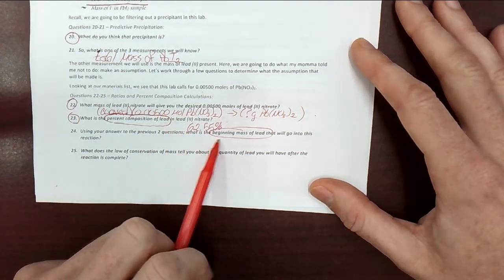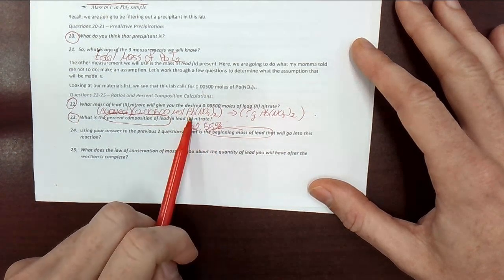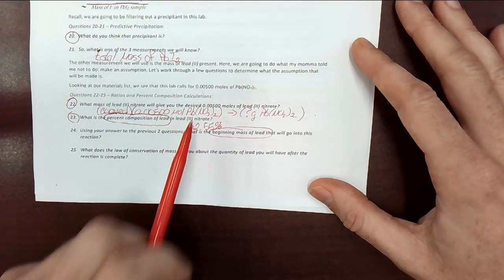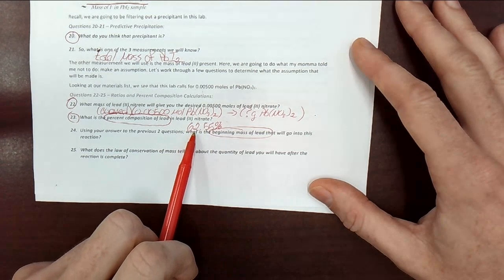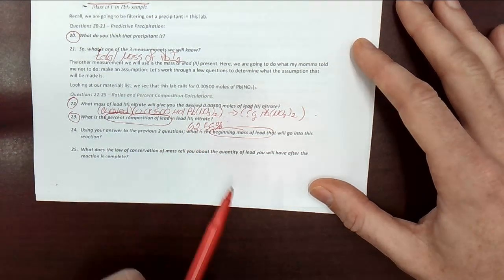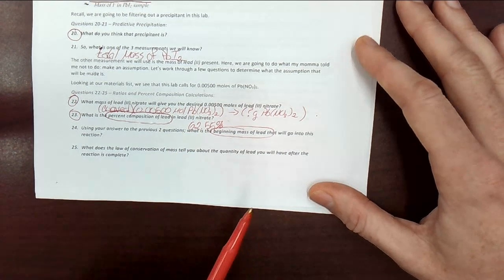If you had 1 gram of lead, what this question is asking, if you had 1 gram of lead nitrate, of that 1 gram, what mass would be lead? So 62.55% of the 1 gram would be lead, or you would have 0.6255 grams of lead.